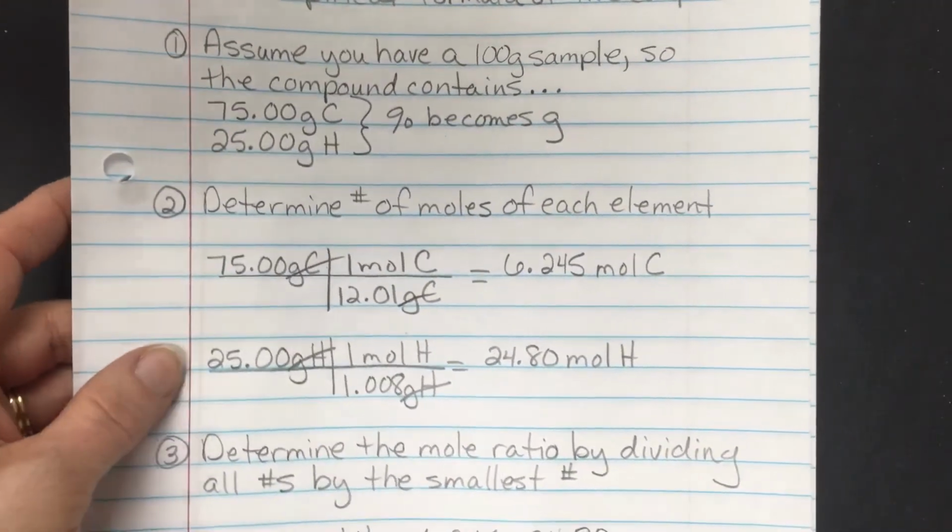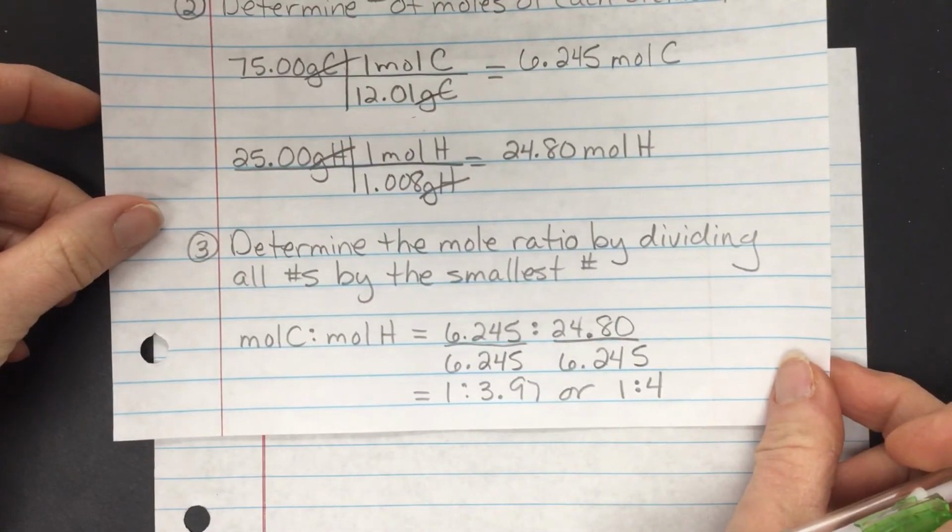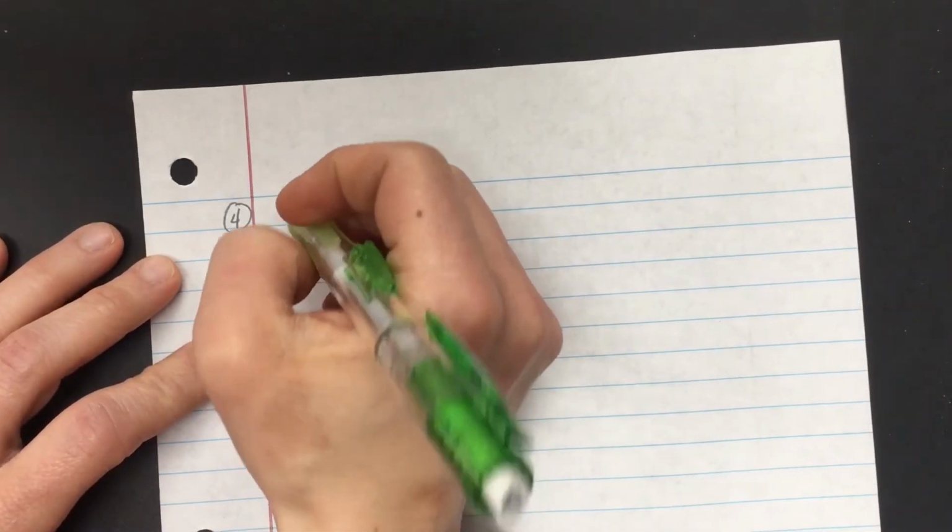So my next step, step 4, is to get my empirical formula.